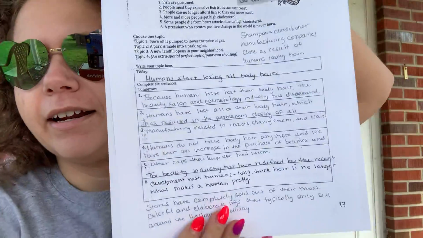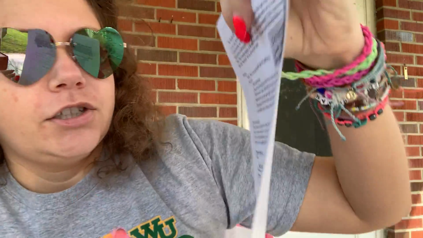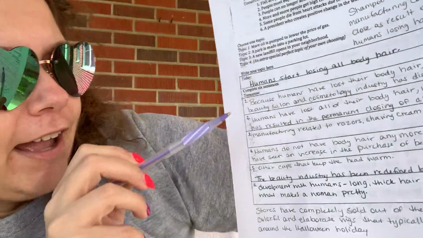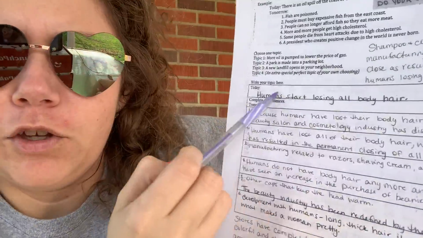Okay, so this page right here is about the butterfly effect. Now, this is hosted on the Google Drive, and it's been completely done for you. And basically, you're kind of like organizing a paragraph. So you write a topic sentence here. I wrote humans start losing all their body hair. And then you write cause and effect, things that can happen. So what can happen if humans lose all their body hair?